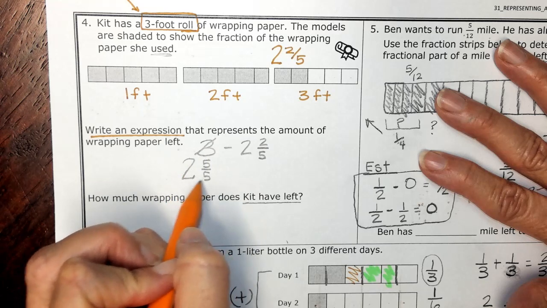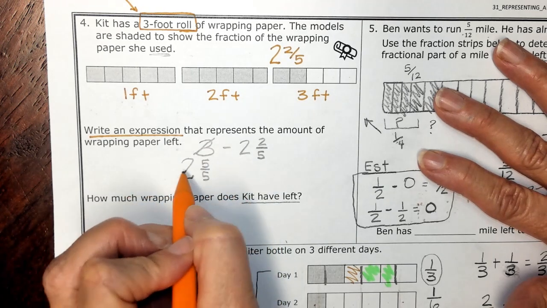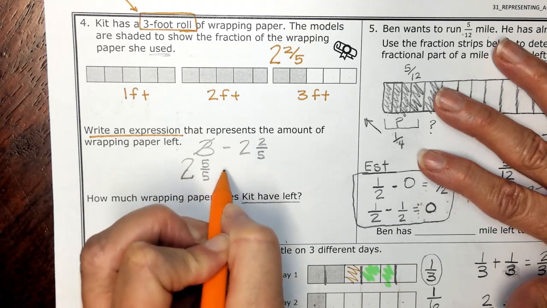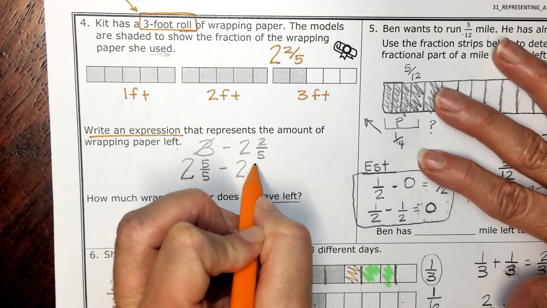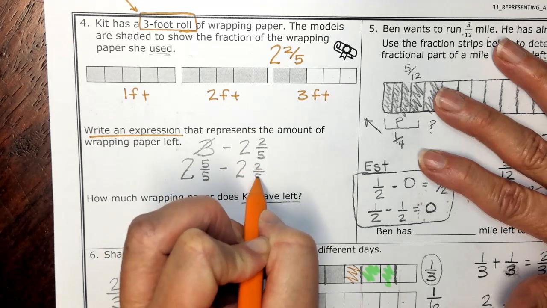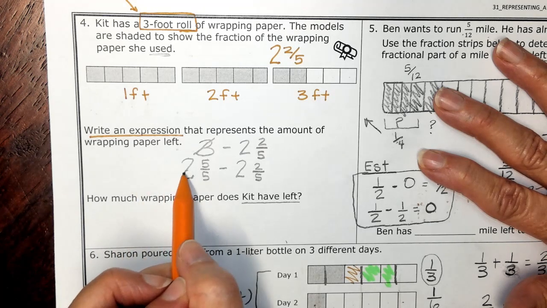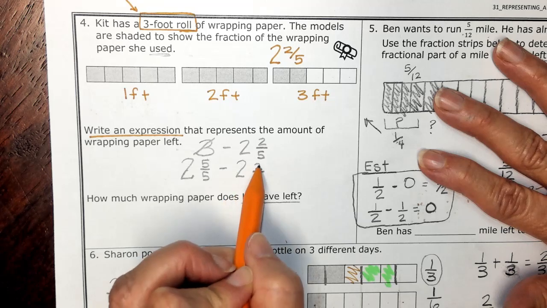So I'm going to rewrite that right here underneath. Now that I have a whole number and some fraction pieces, I can easily take away a whole number and some fraction pieces. So I'm going to set it up so that I have 2 and 5 fifths minus 2 and 2 fifths.